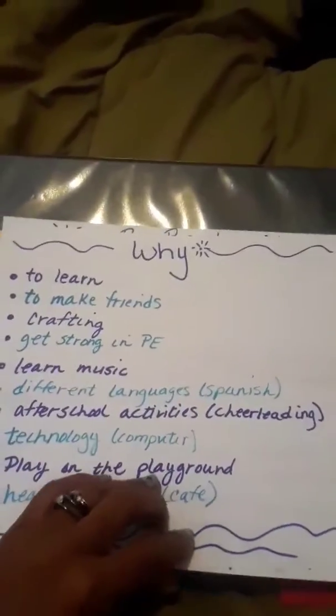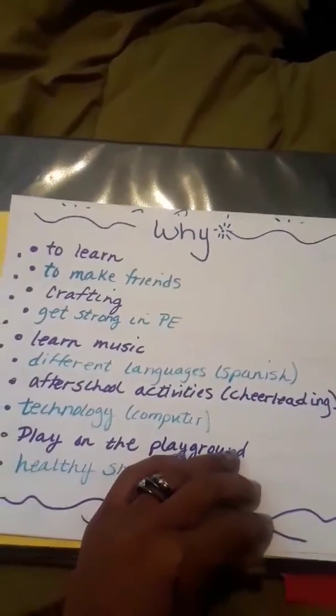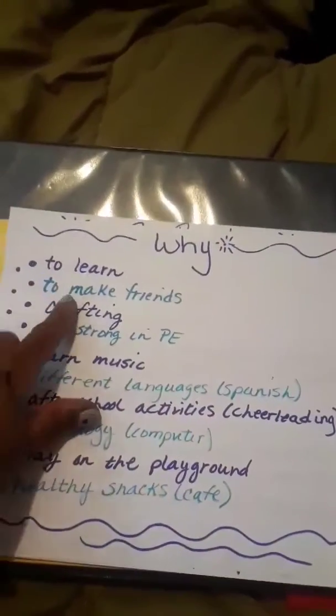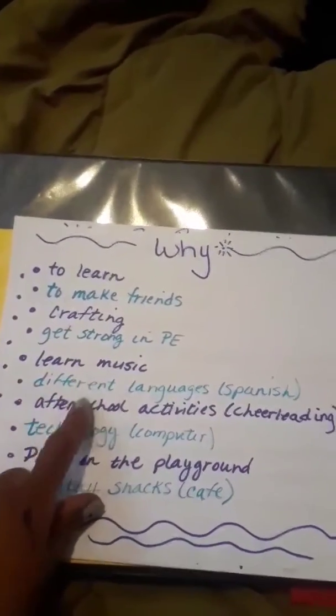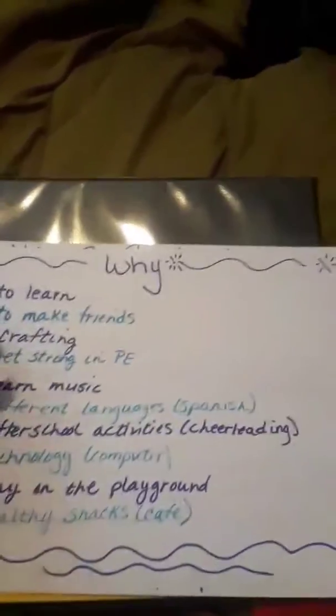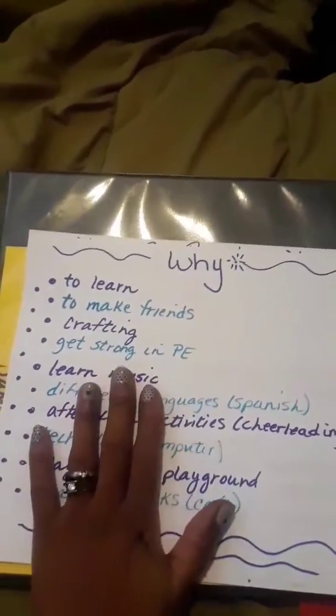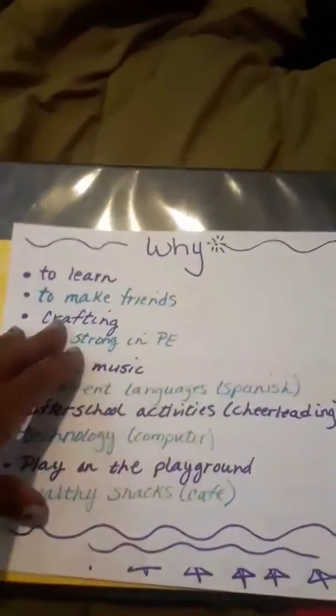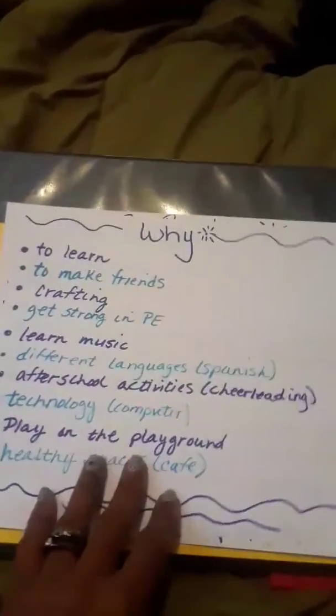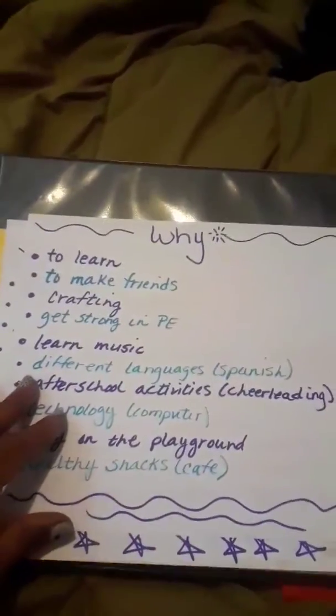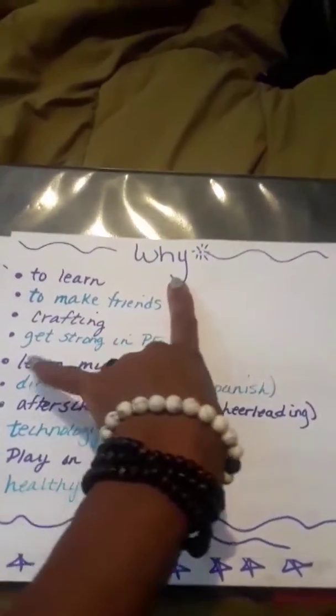A few things to notice on this anchor chart is, number one, the alternating colors. Responsive Classroom says that this actually helps bring the eyes into your charts. So I have alternating colors, then I'm bordering and framing what I want to say. Why do we come to school?